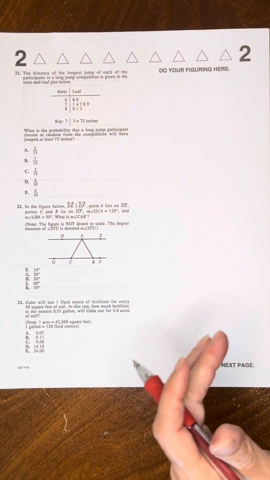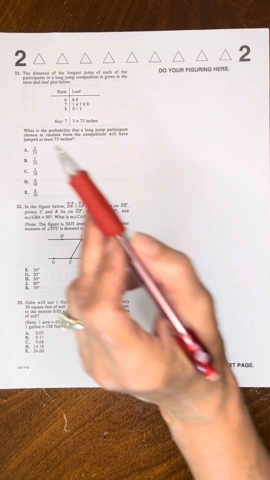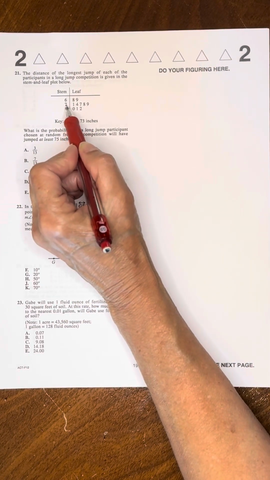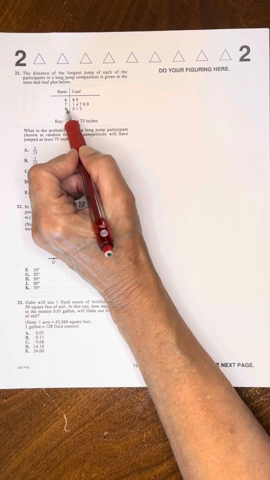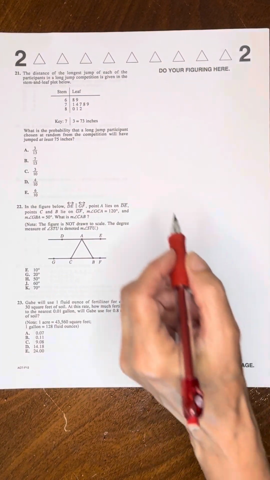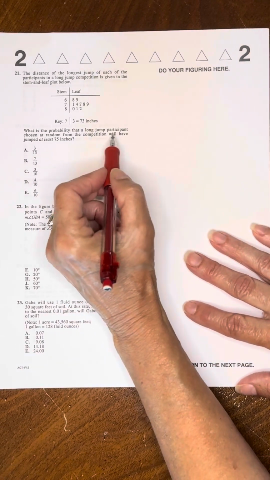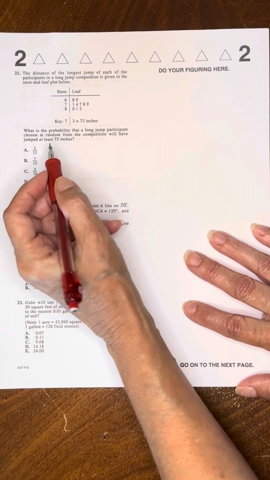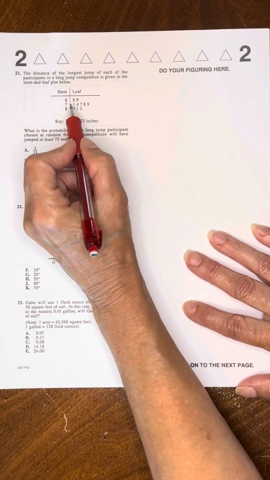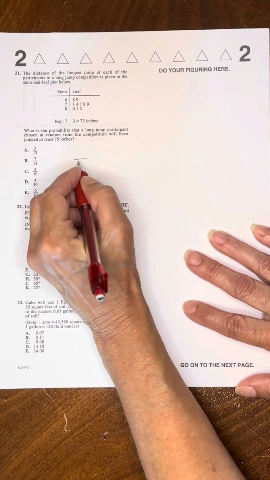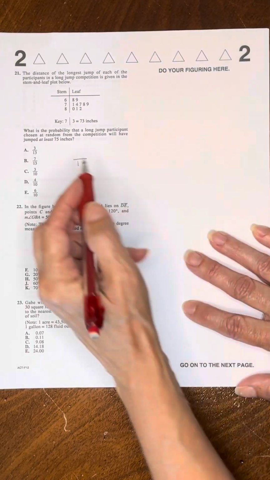All right, 21, the distance. We have a stem and leaf plot. Here's how you read stem and leaf plots. That's 68, 69, 71, 74, 77. Here's your tens digit, and your units digit is in the leaf, all right? What is the probability that a long jump participant chosen at random? All right, so how many participants do we have? We have 1, 2, 3, 4, 5, 6, 7, 8, 9, 10. So it's out of 10.